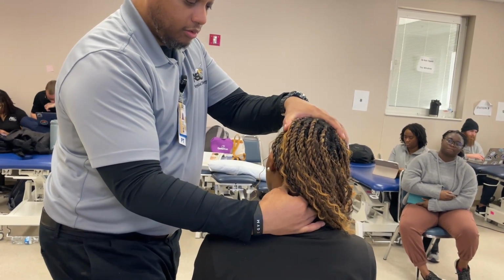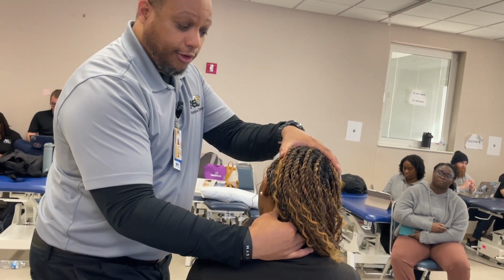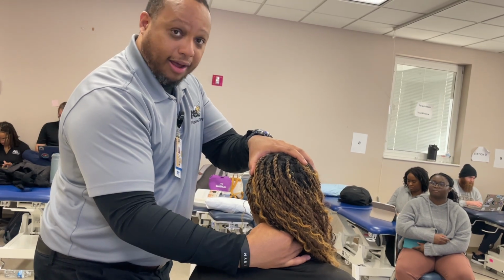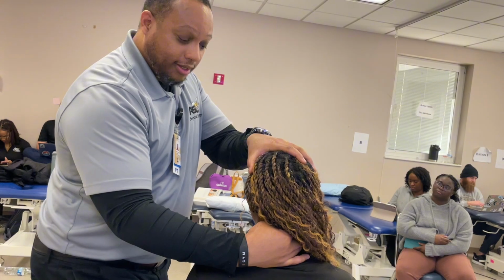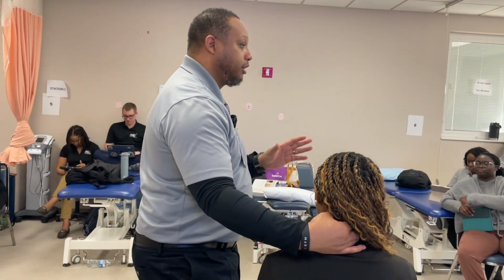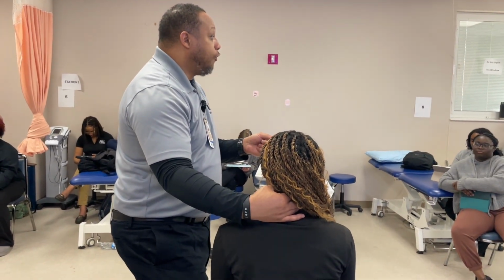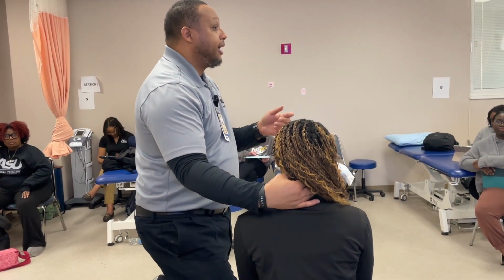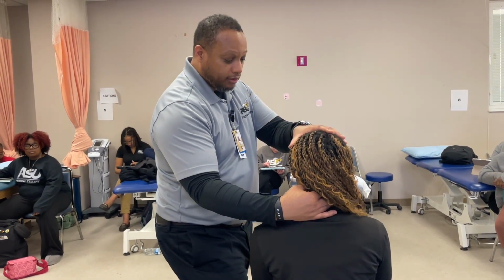Right there, that's good. I should not be able to side bend further than this. See, right there is blocked. You feel that, Kendall? Mm-hmm. If I go further and overstress it, it's going to create pain for her. But I shouldn't be able to go further than that. If I do go further than that, what could that indicate? Alar ligament laxity or a tear of the alar ligament.